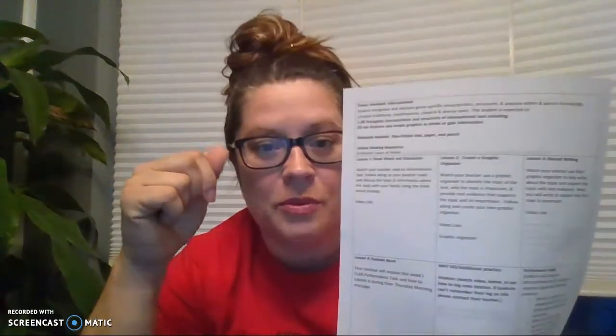Let me go over our one-pagers real quick. In ELAR, yesterday you watched Miss Bedford use a graphic organizer. Remember, it had the circle on top that said topic and then 3 facts. Today you're going to watch Miss Bedford again, and you are going to use that graphic organizer to help you write your paper. Easy peasy.